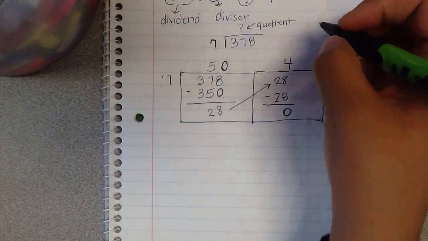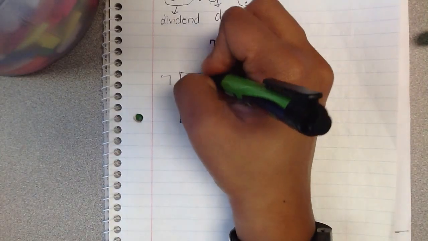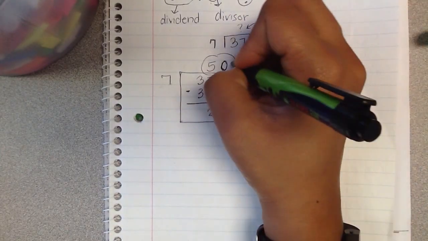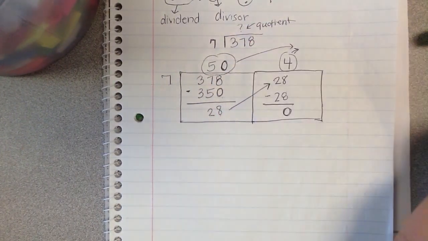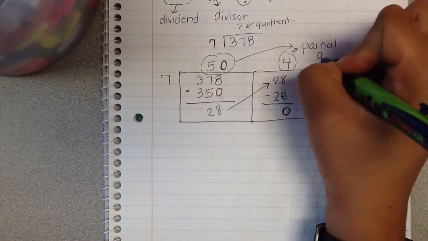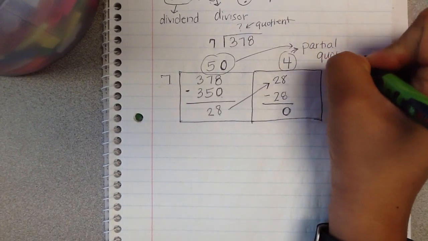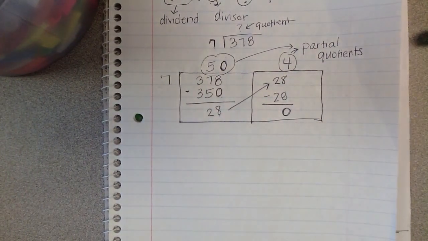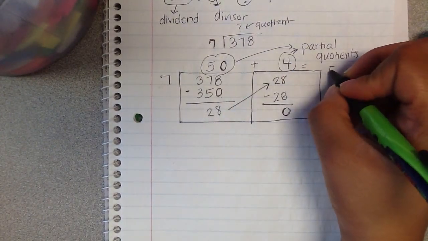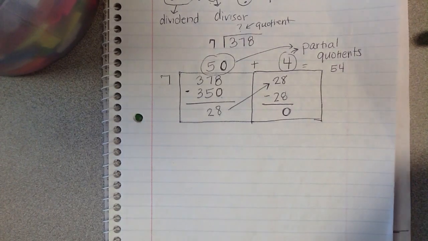Now, what I have up here are partial quotients. Just like we used to have partial products in multiplication, these are partial quotients. So they're part of my final answer, or part of my final quotient. Okay, so I have 50 plus 4. So my answer, or my quotient, is 54.